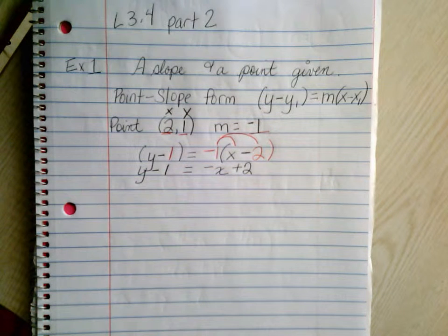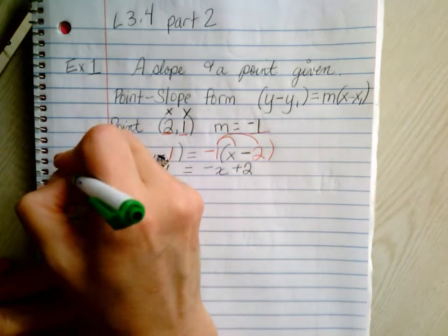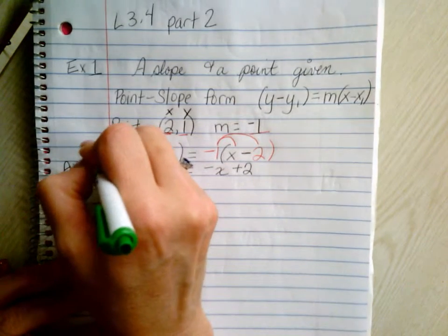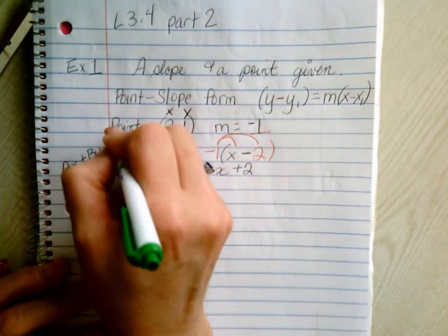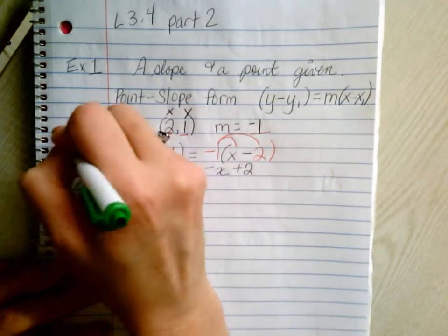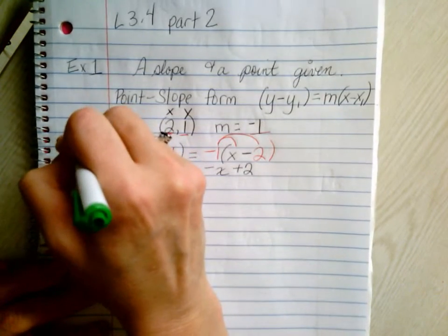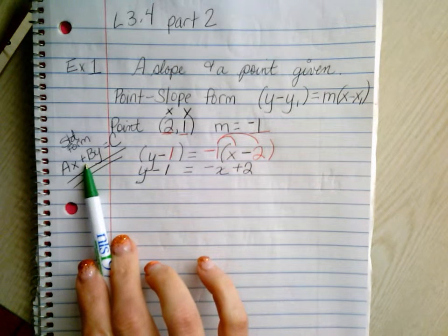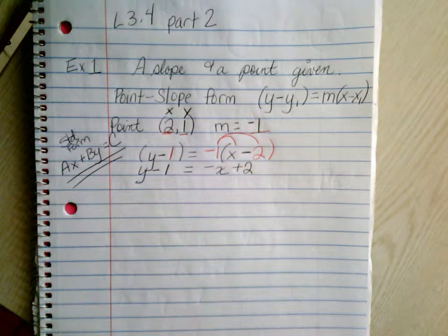Now, if you remember from the beginning of the lesson, they want you to give the equation in what is called standard form. Okay? So standard form is some kind of x plus or minus some kind of y, which equals a number. Okay? That is standard form. And the reason why I said plus or minus is sometimes that could be a negative value there. Okay? So right now I don't have it in standard form. I'm going to have to get it there though.